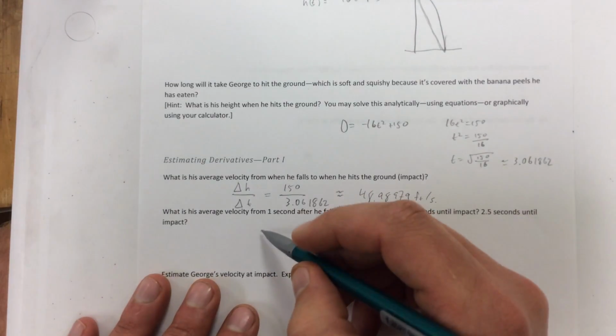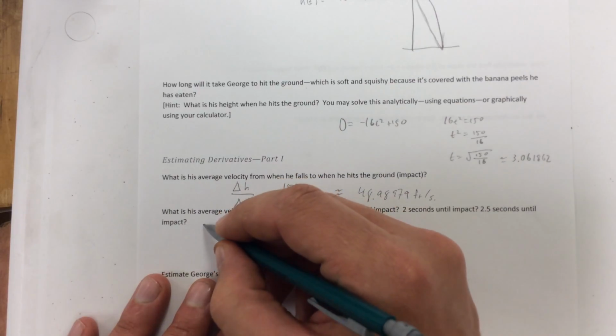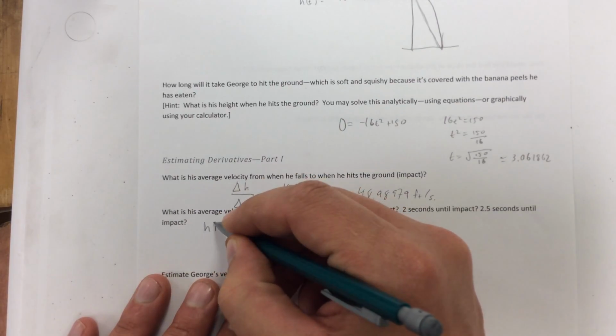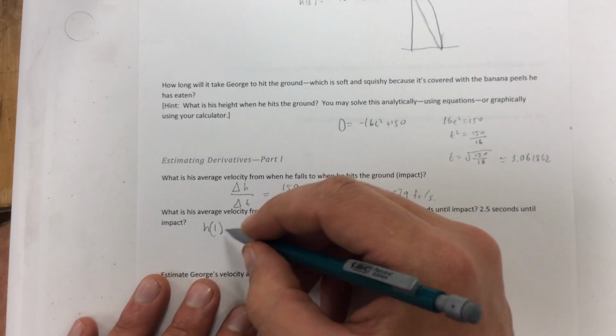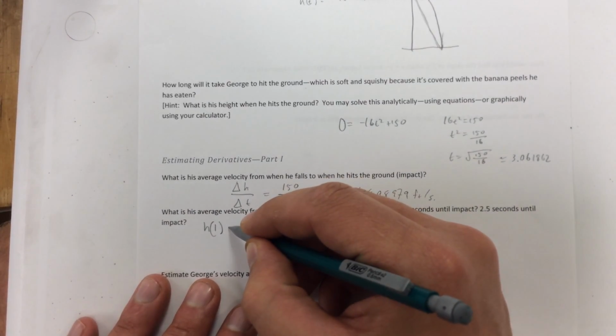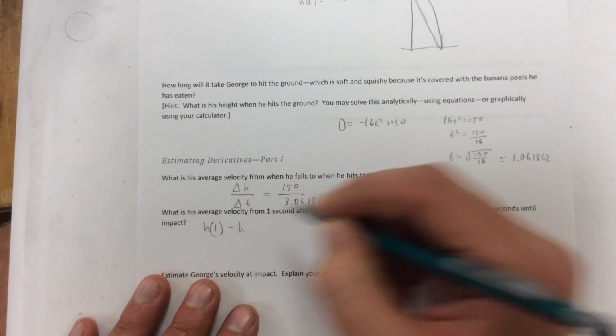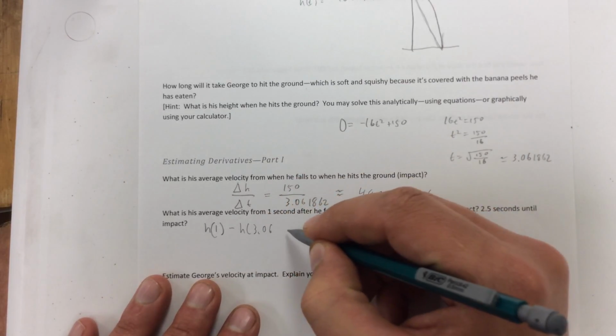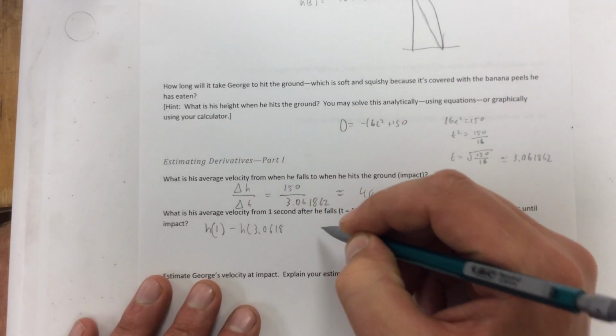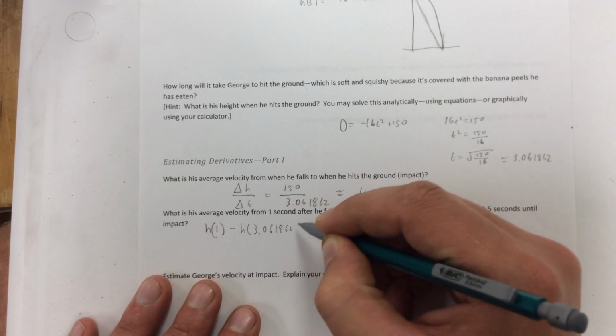Well, I've got to find his height at 1 second. I'm going to find the change in height over the change in time again. So his height at 1 second until he hits, which was at 3.061862 seconds.